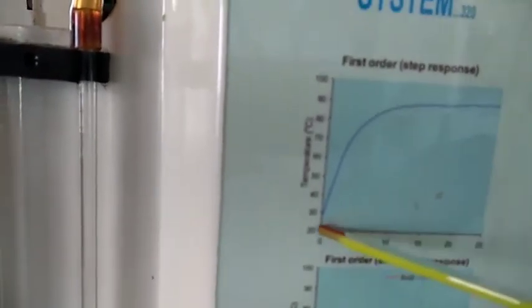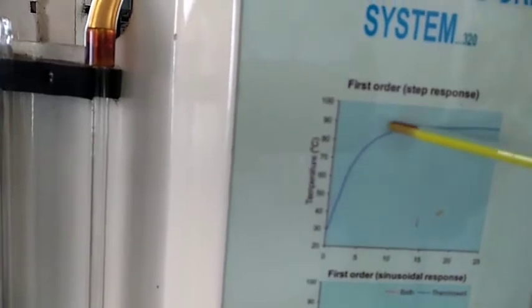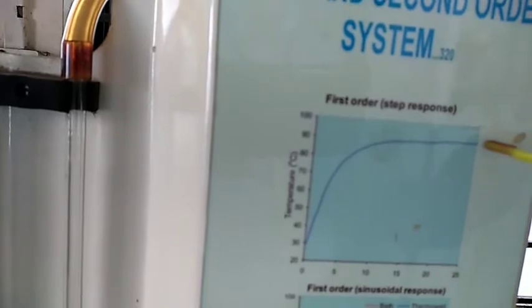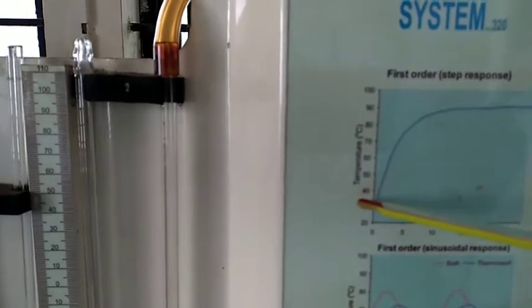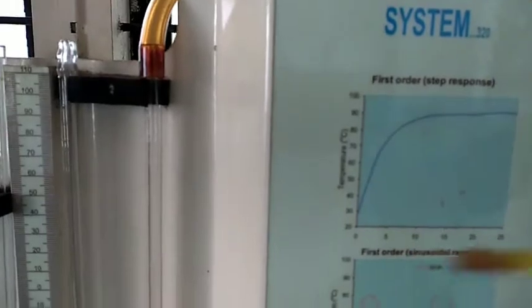So if you see a first order system with a step change, it is 0 initially and it is increasing, and again it will be constant. Therefore this type of a system and this type of a response is called a step response. So therefore we are going to study the step response of a thermometer.